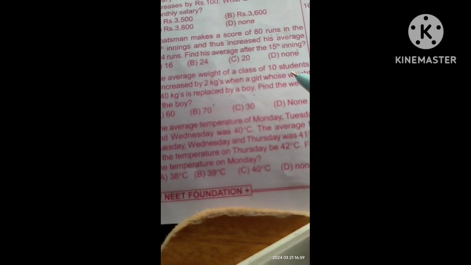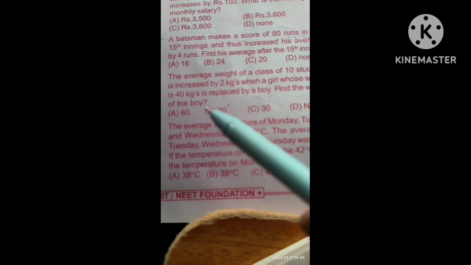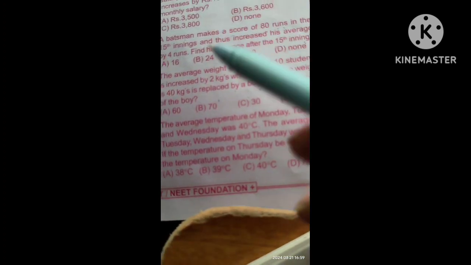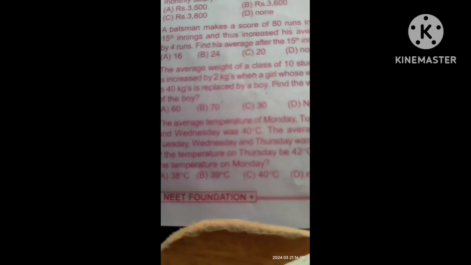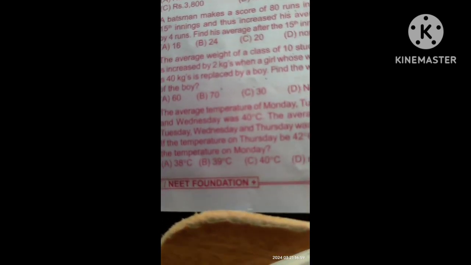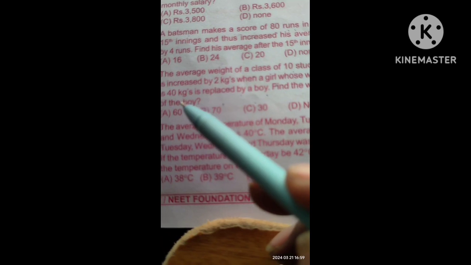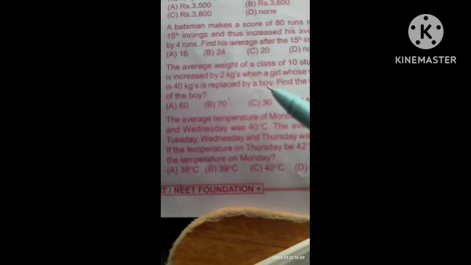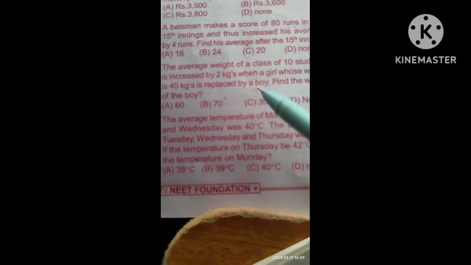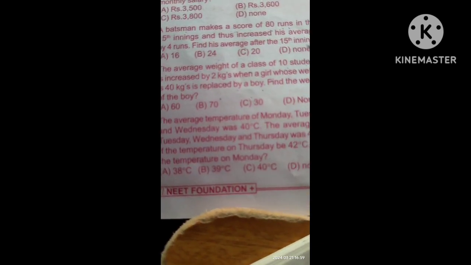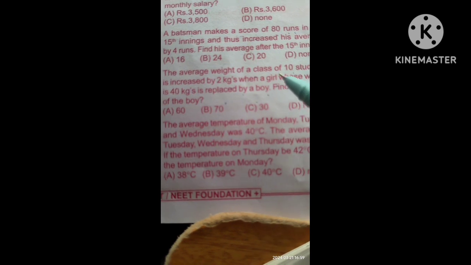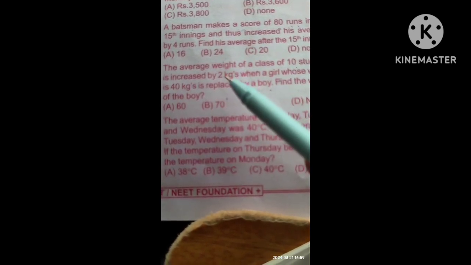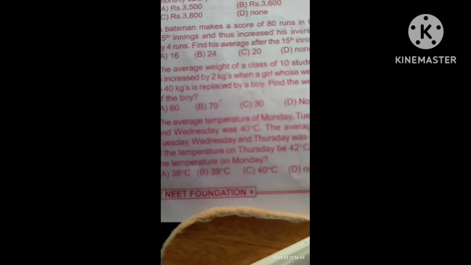అంటే 10 స్టూడెంట్స్లో ఒక గర్ల్ ఉంది, ఆమె వెయిట్ 40 kgs. ఆ 40 kgsని తీసేసి దాని ప్లేస్లో if we replaced a boy, we don't know the weight of the boy also, but after replacing the boy, you will get the average is increased by 2 kgs.